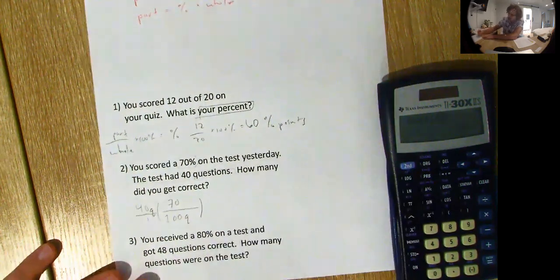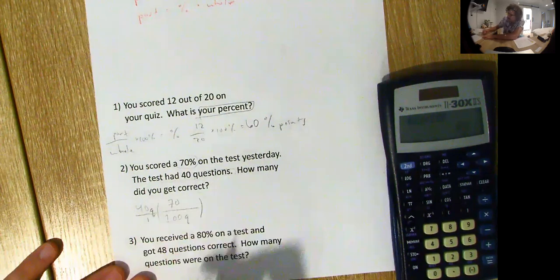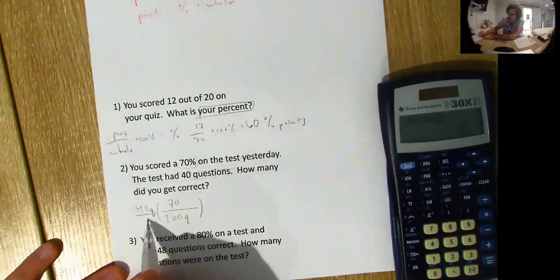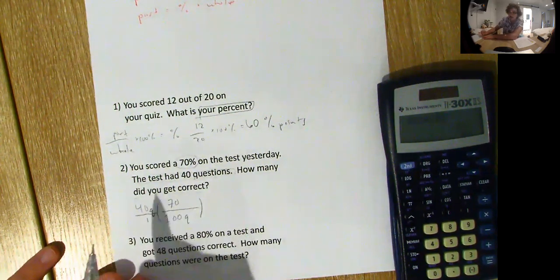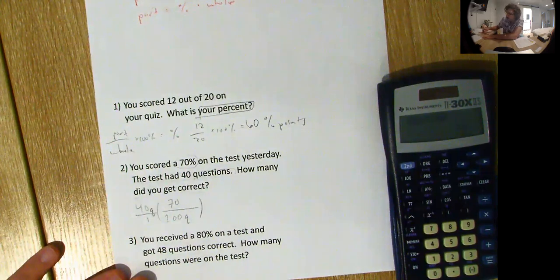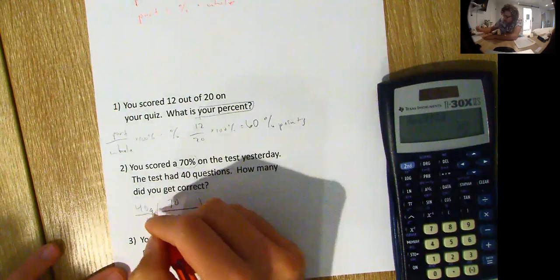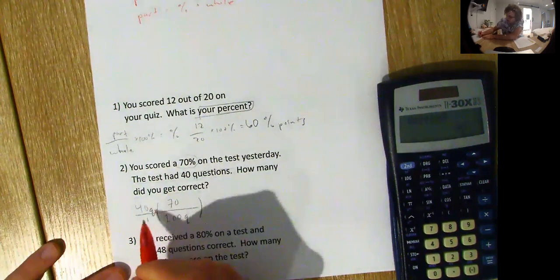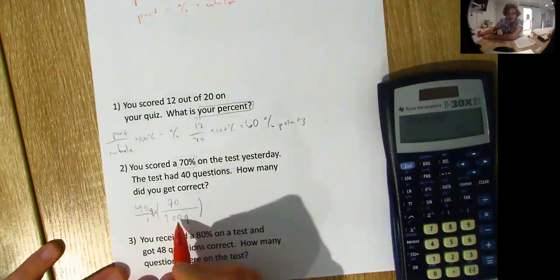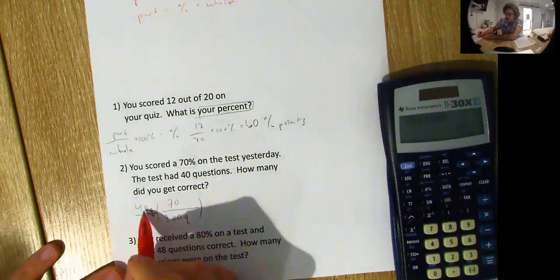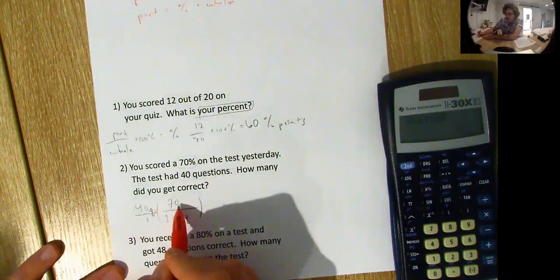Okay, so this is the number 1 right here. We put this number 1 just to show that the 40 questions is in the numerator, not the denominator. Okay, so what we need to do, this is multiplication in between, is multiply across the numerator and divide by the denominator. So that's 40 times 70, and that answer divided by 100.